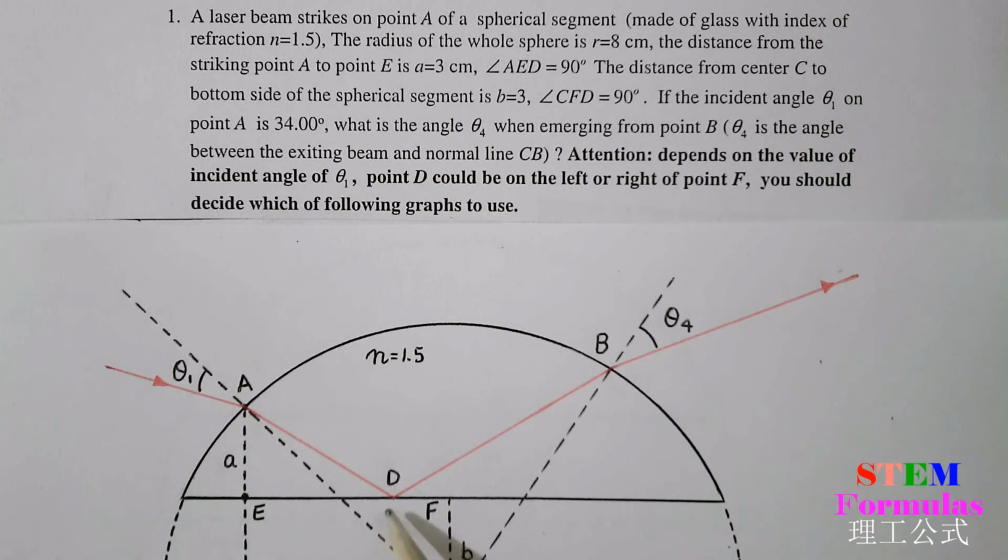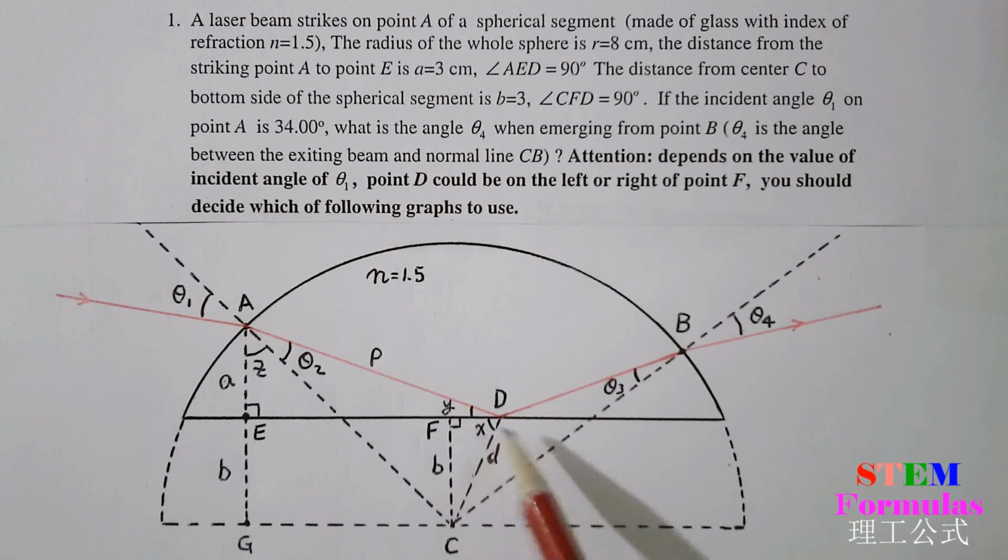So point D now is on the left side of F. When you do the calculations, you should decide the position of point D. If D is on the left side of F, you should use this graph. If D is on the right of F, you should use this graph.